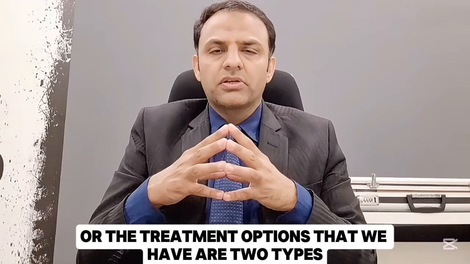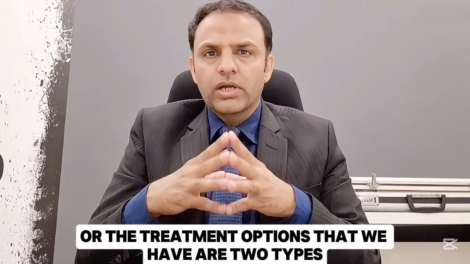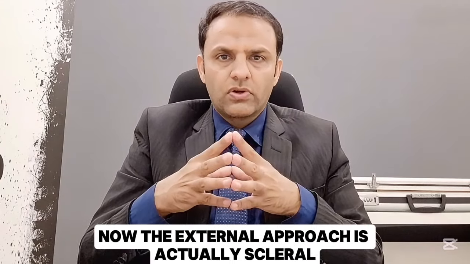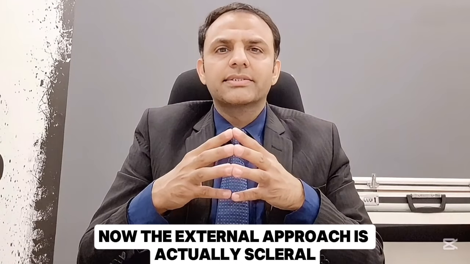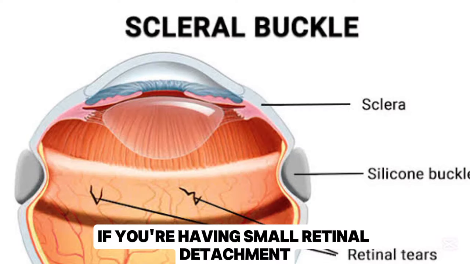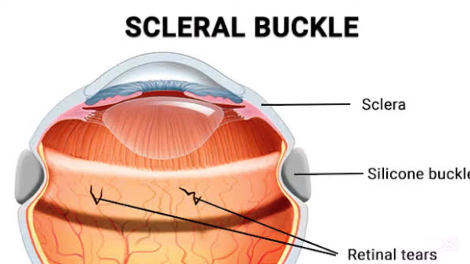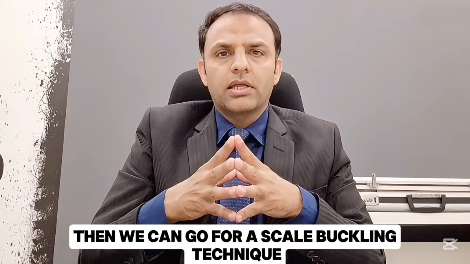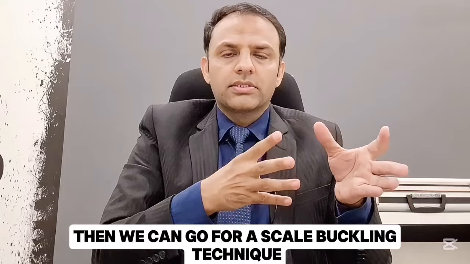Now, the surgery or treatment options that we have are of two types. One is the external approach, and the other is the internal approach. The external approach is actually the scleral buckling approach. If you are having a small retinal detachment involving one quadrant and you have good vitreous, then we can go for the scleral buckling technique.